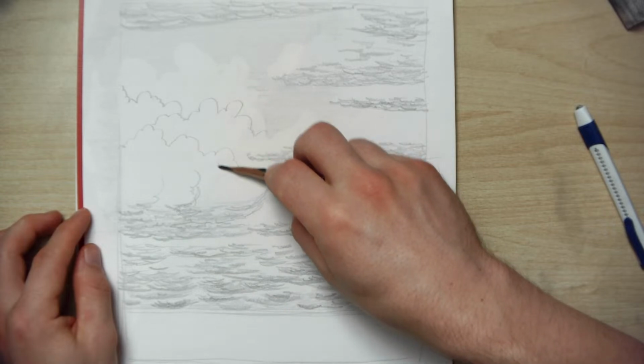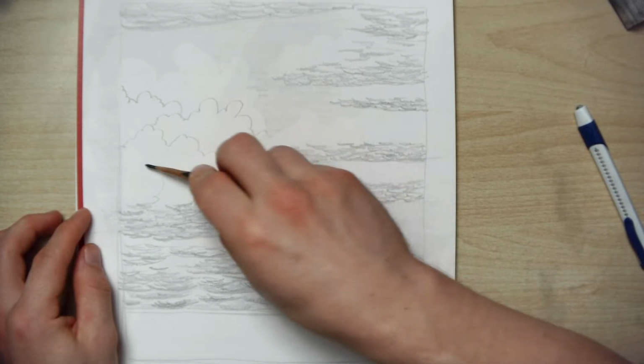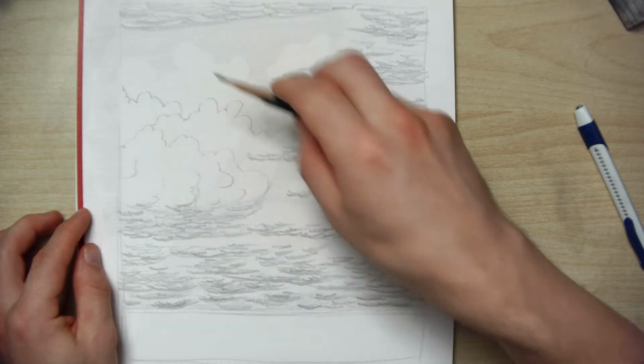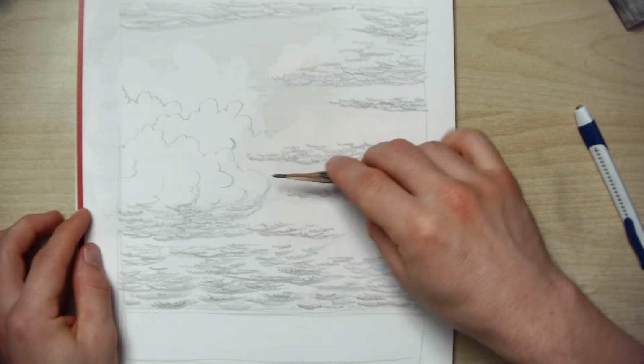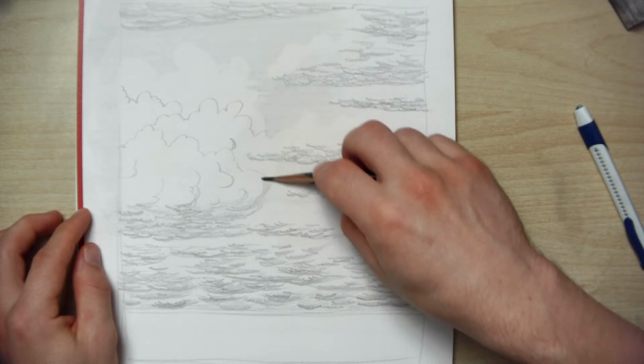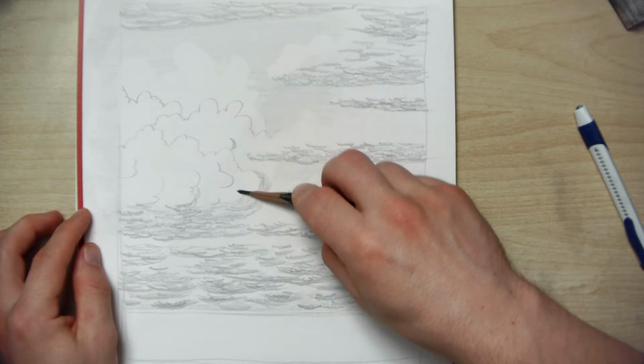Let's also create some volumes and shapes in the side area of the clouds. Okay. Now we make our C shapes.